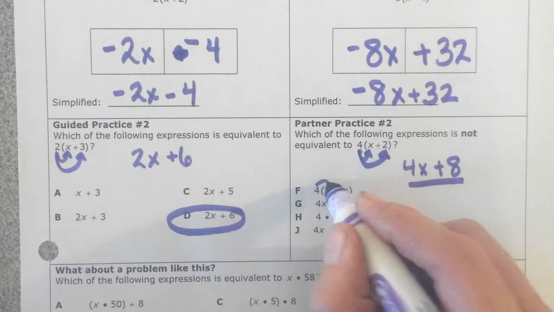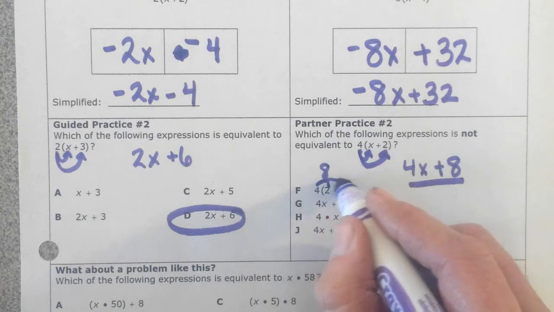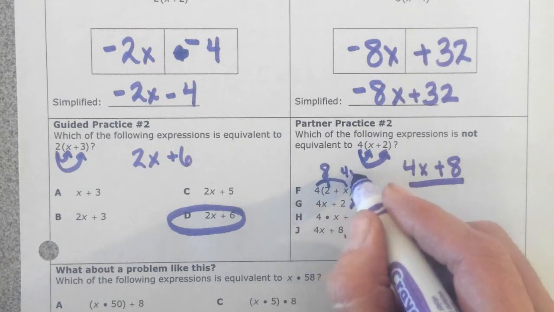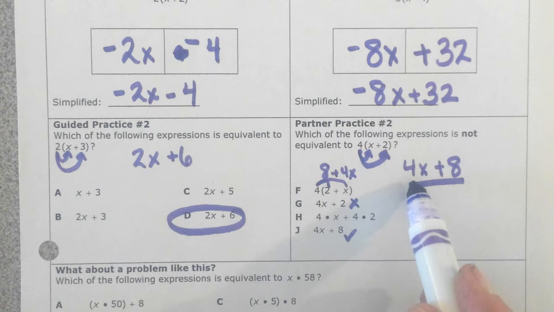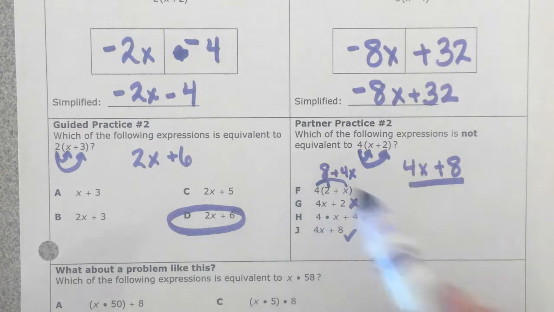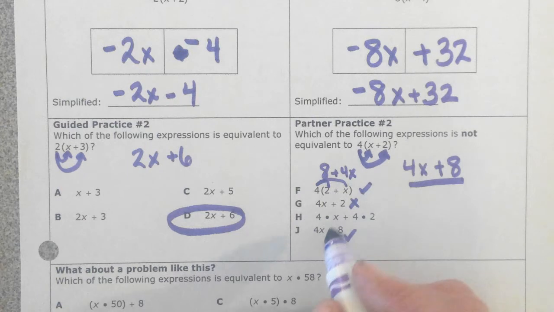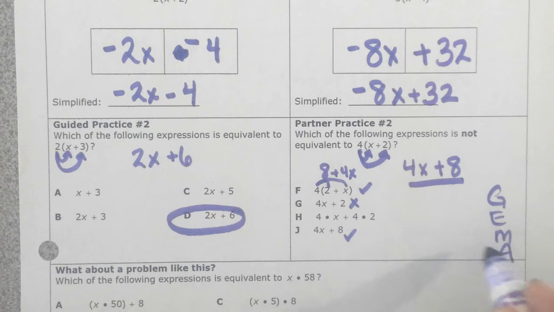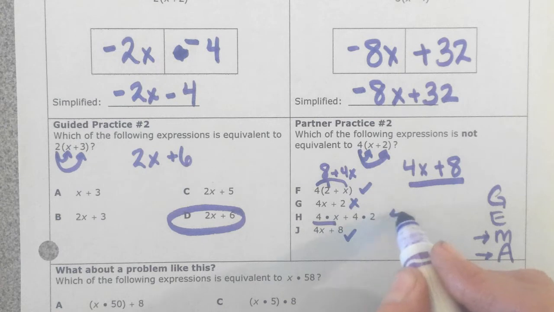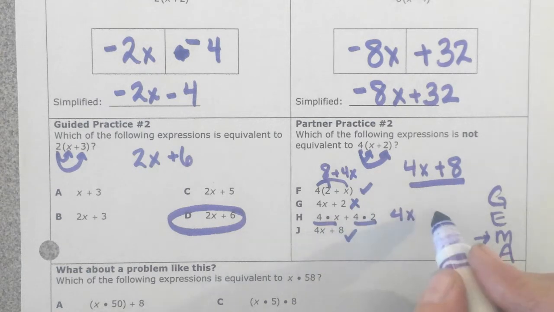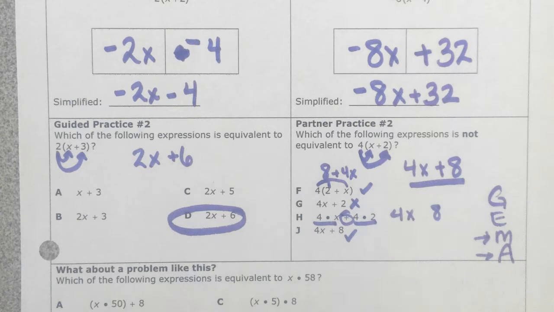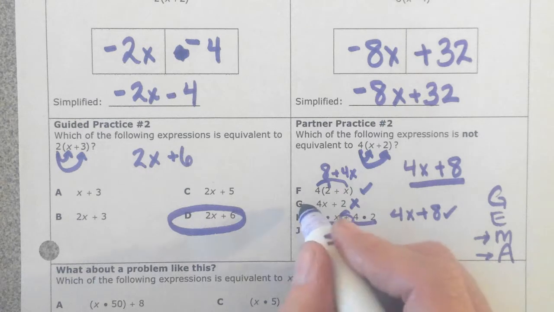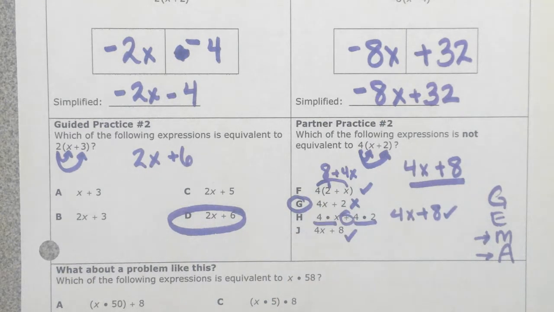All right, F. 4 times 2, that's 8. 4 times x, that's 4x. And the 4x is positive? Yes. The 8 is positive? Yes. F is good. Okay. Now per G, multiplication comes before addition. So I need to do 4 times x. Well, that gives me 4x. And 4 times 2, that gives me 8. And then I add, and so that also equals 4x plus 8. So G was our answer here.